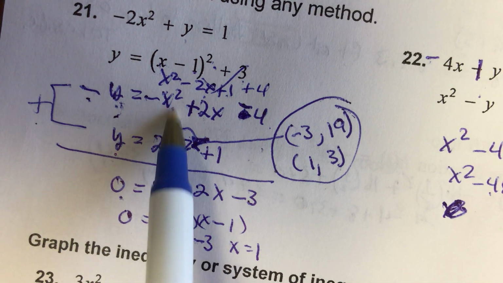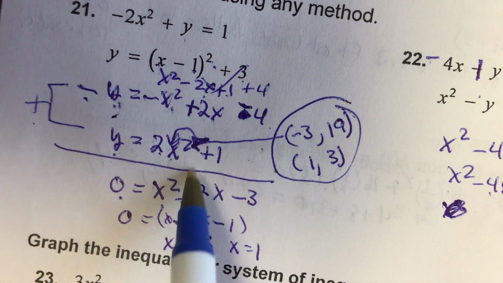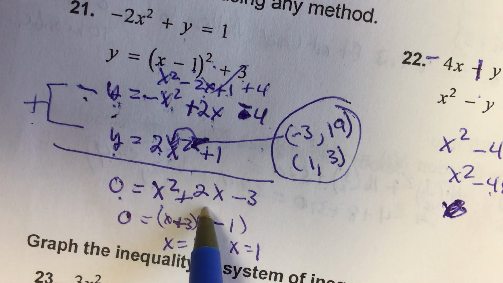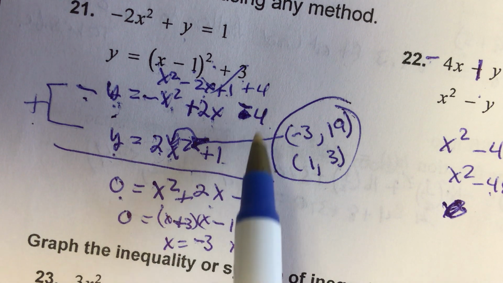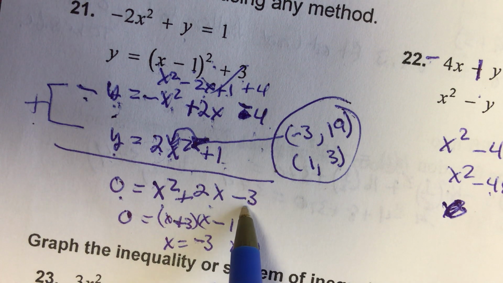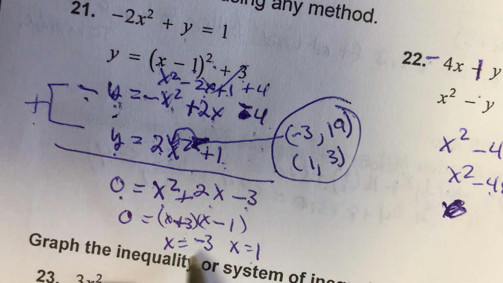So 2x squared minus x squared gave me x squared. Then I don't have any linear term to add to the 2x, so it just becomes plus 2x. And then I have 1 minus 4. 1 minus 4 gives me the negative 3. Well, that factors simply enough. Solve for x. When I get those values of x, this is the key.